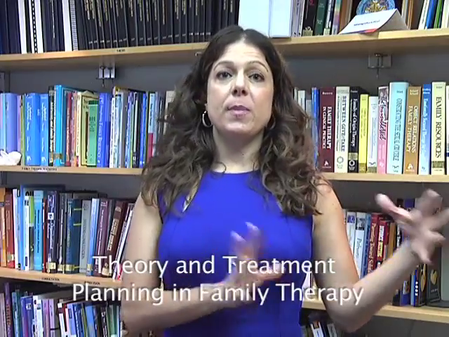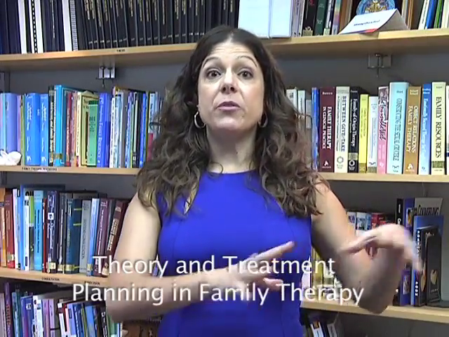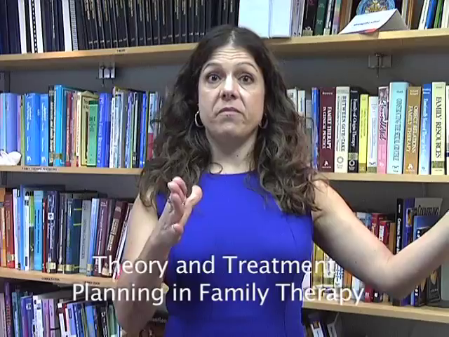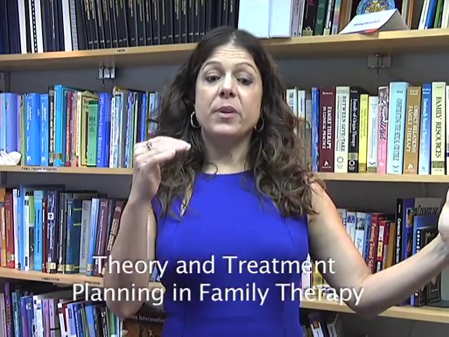So the Theory and Treatment Planning book introduces students to more theories, but it really just focuses on treatment planning and case conceptualization. And so it's intended more for students prior to going out to the field to prepare them to think about and apply using theories.